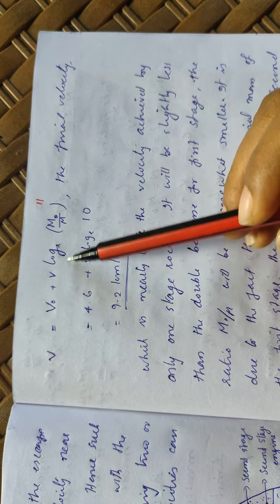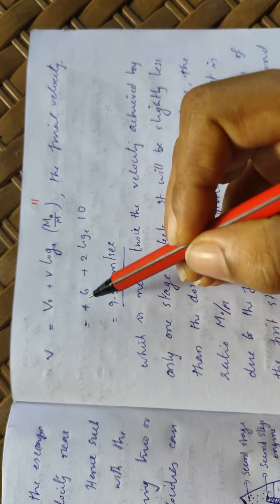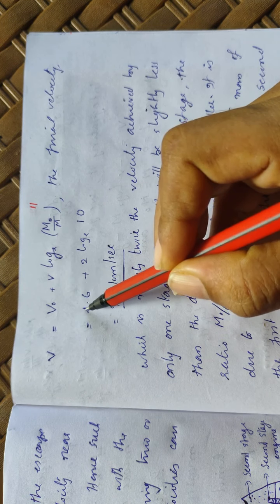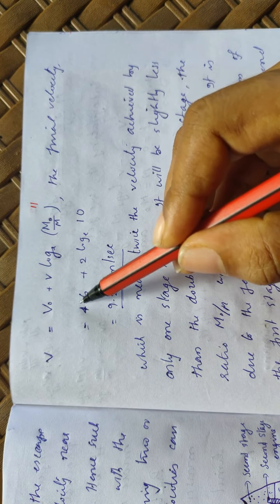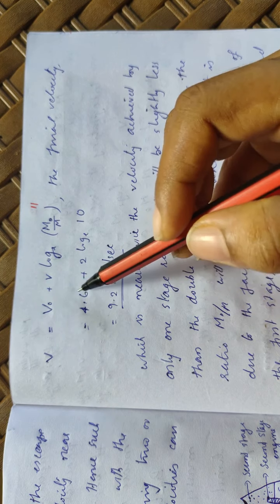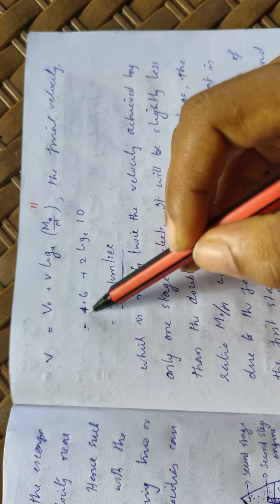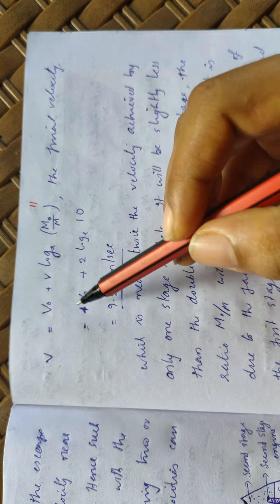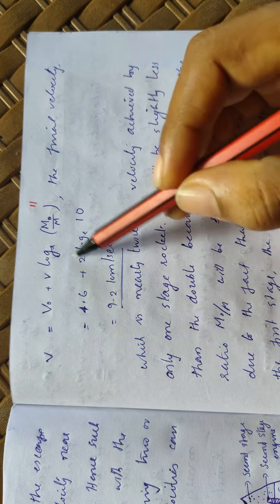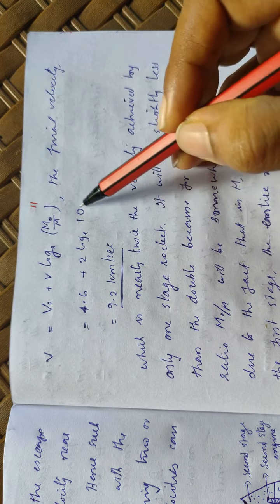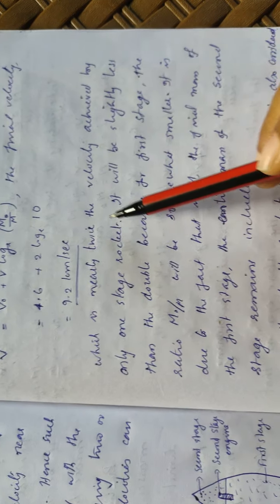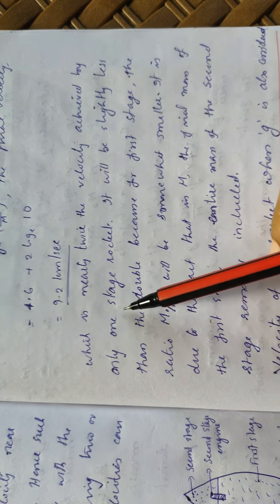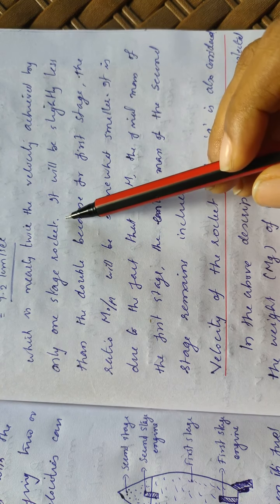Hence, according to this velocity equation, after the first stage, with the maximum limiting values for exhaust velocity and mass ratio, we will get the initial velocity as 4.6 after the first stage. Now for the second stage, the initial velocity will be 4.6. Again for the second stage, we substitute the limiting values for exhaust velocity and mass ratio. So we will get 9.2 kilometers per second, which is nearly twice the velocity achieved by a single stage rocket.